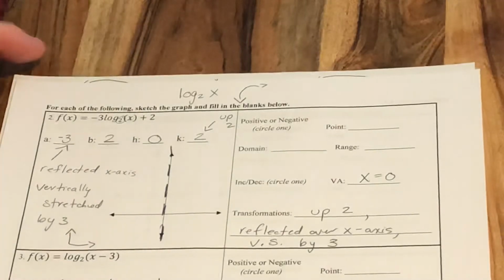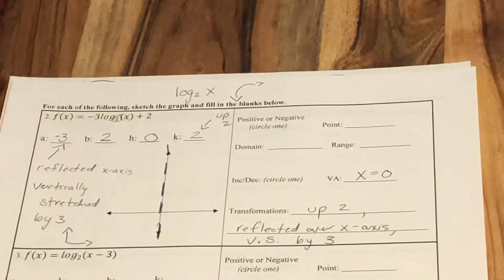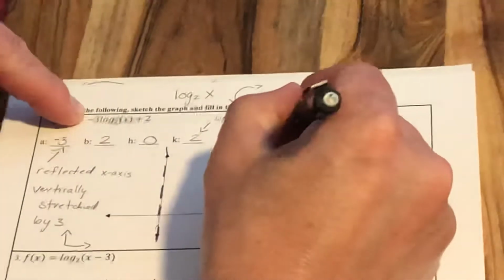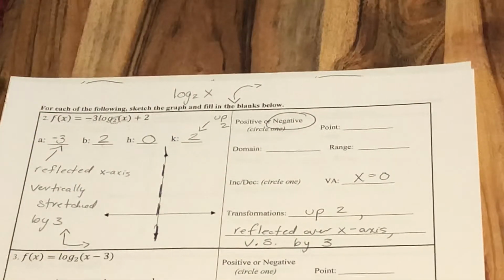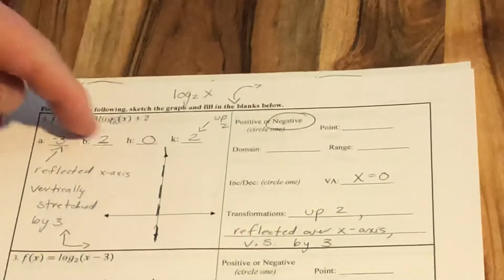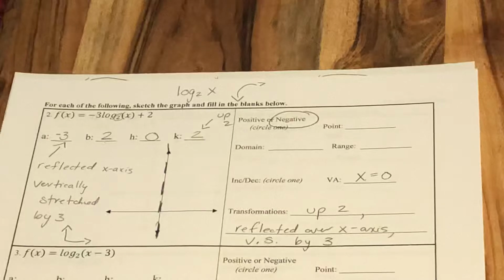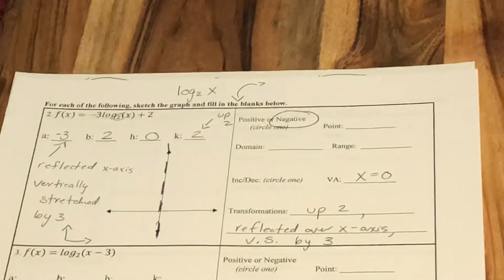So, if we think of it, obviously it's negative, so it's going to be negative. Do we still take our baseline point of (1, 0)? We can, but it may change a little bit because of all of these different factors, how things are going to adjust.